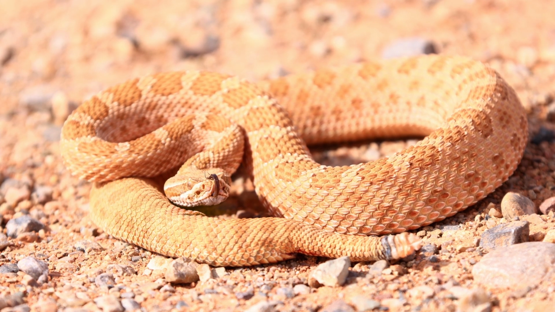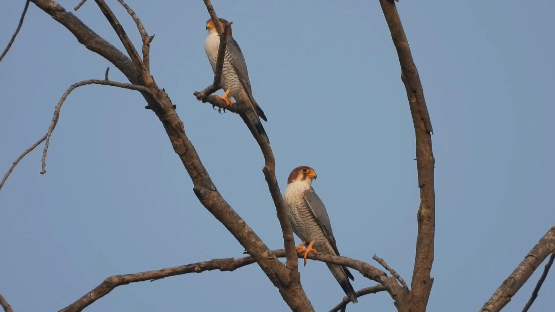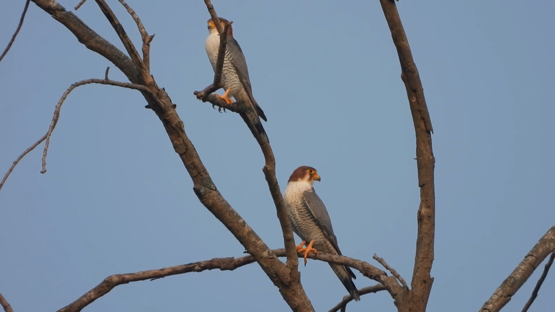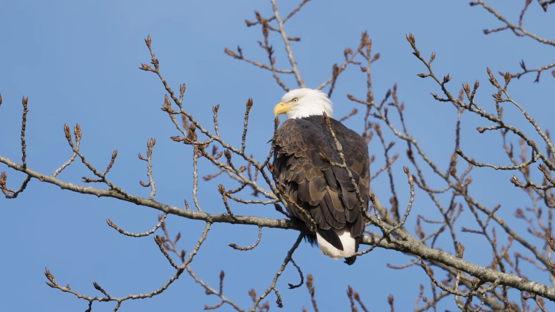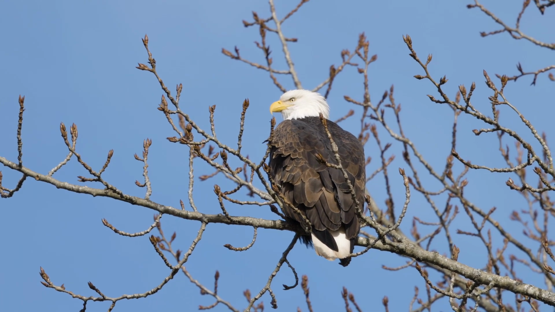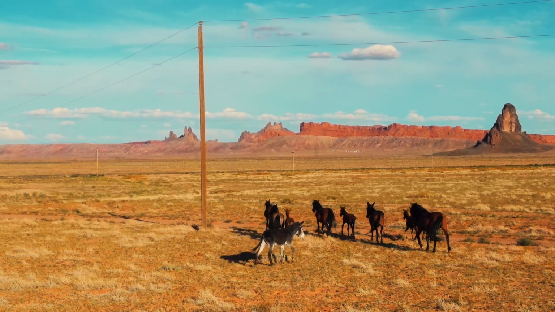Birdwatchers can spot majestic species such as the California condor, peregrine falcon, and bald eagle soaring above the canyon. Smaller birds, like canyon wrens and violet-green swallows, add their songs to the rich soundscape. The Grand Canyon's unique ecosystems serve as a living laboratory for scientists and a haven for wildlife enthusiasts.